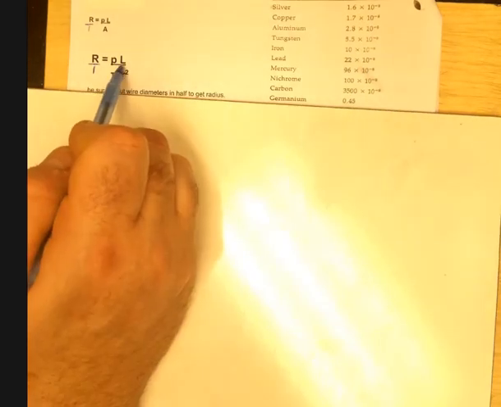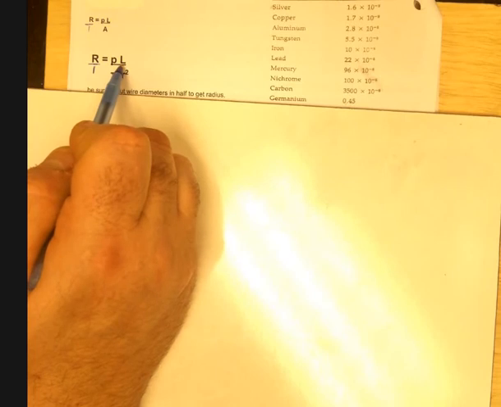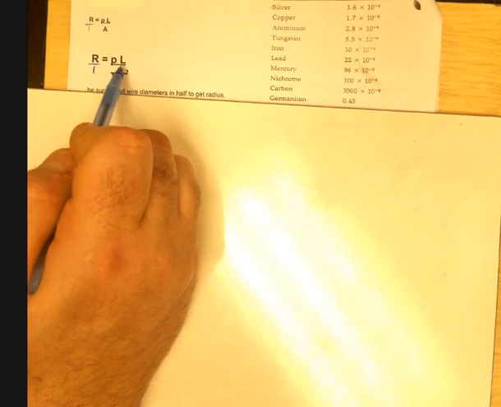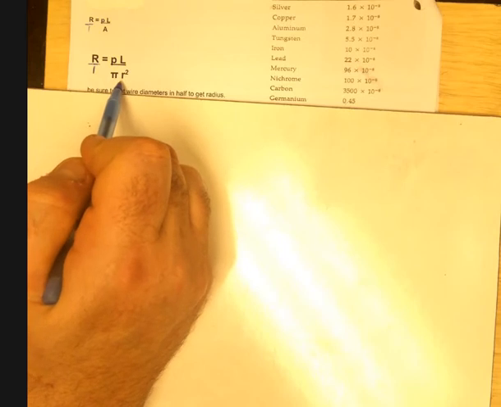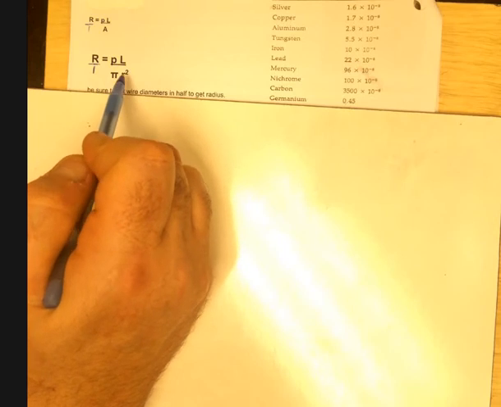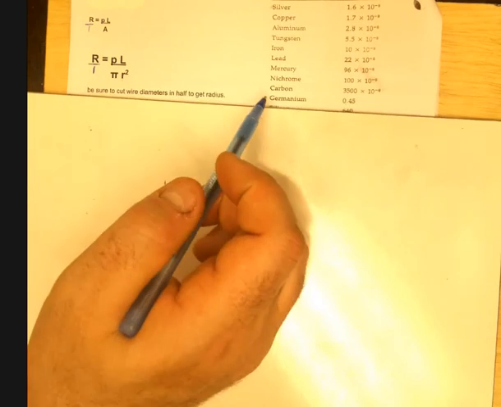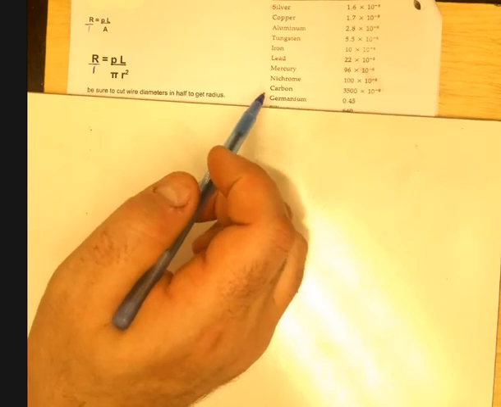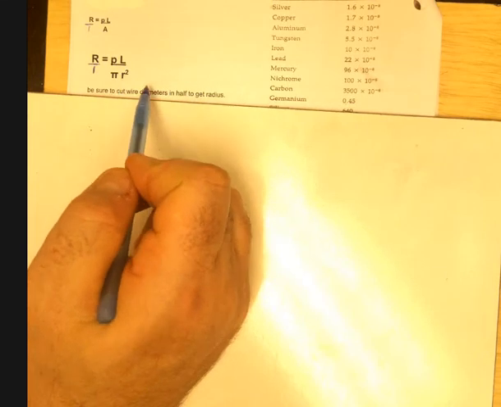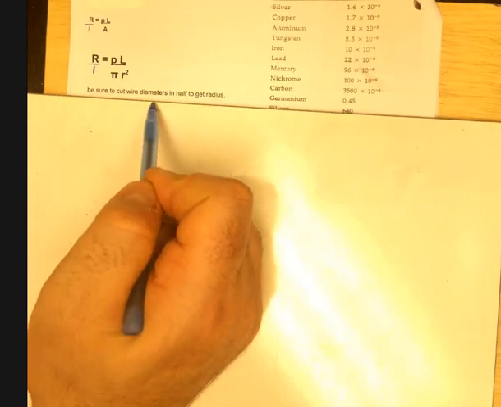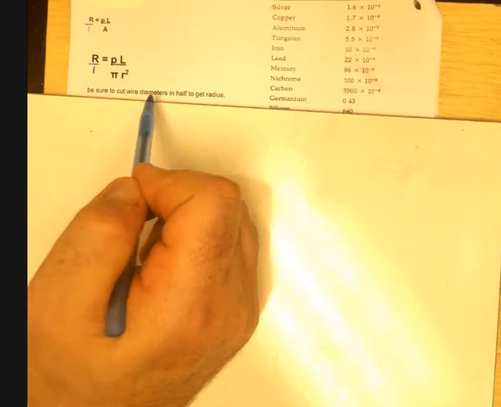The capital L here is the length of the wire, and that has to be in meters. On the bottom we have pi and r squared. That is the radius of the wire. Don't forget to square it. It's easy to forget. Now, all of our tools that measure things like the radius or the width of a wire will not give us the radius directly, but rather give us the diameter. So remember that in your story problems, you have to cut the diameter in half to get the radius, and then you put that number in.